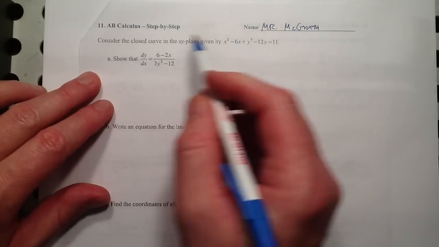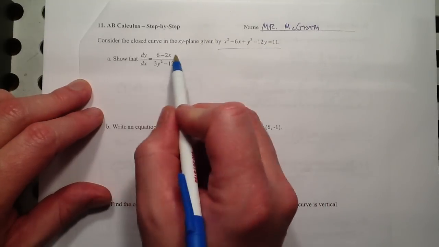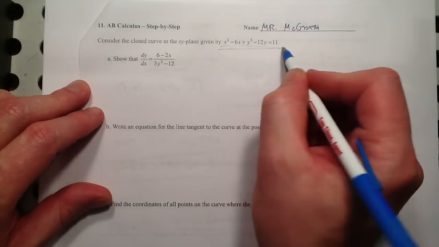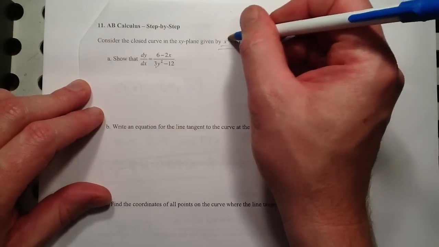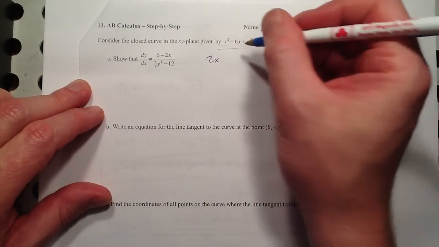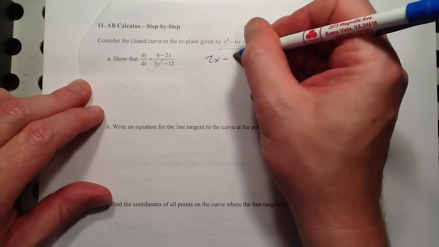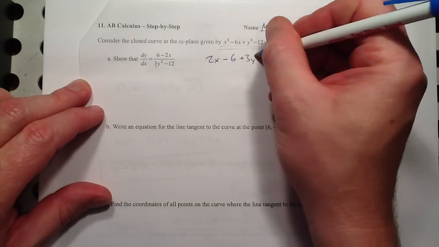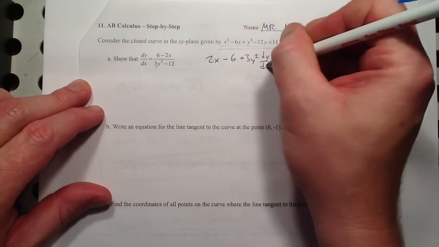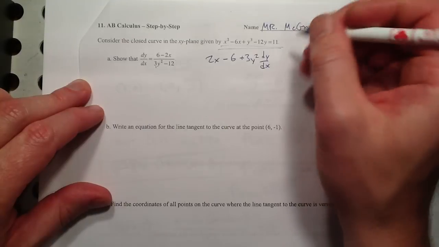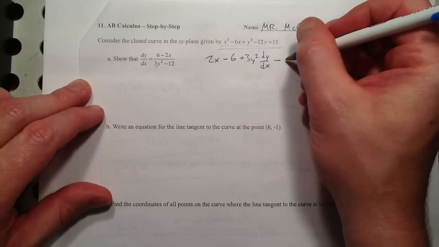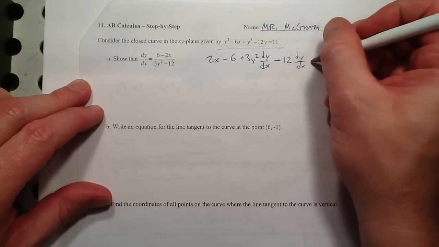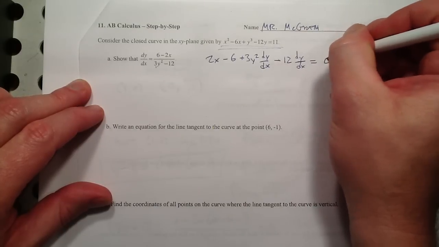So here we go. Consider the curve here. They want us to show that the derivative is this, similar to part A of the last one. So let's take the derivative and see if we can get it to look like that. Derivative of x squared is 2x. Derivative of 6x is 6. The derivative of y cubed is 3y squared dy/dx. Please don't forget this. The derivative of 12y is 12 dy/dx equals the derivative of 11, which is 0.